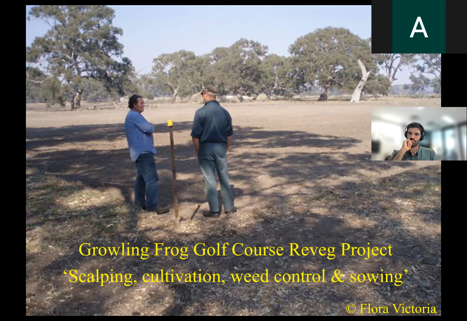So it is common practice in a revegetation project to commence by weed control, which Allan Lodge didn't do, and by removing the topsoil, which Allan Lodge didn't do. So this is the standard sort of technique that we're looking at here in this photograph.